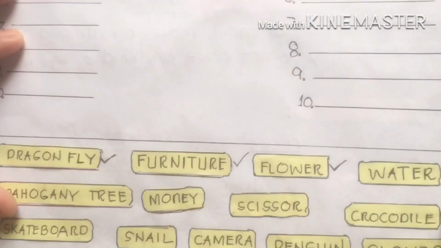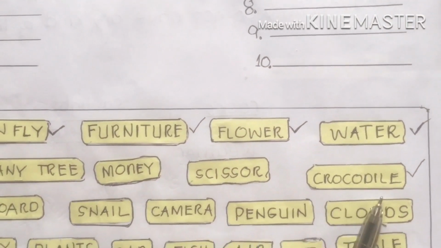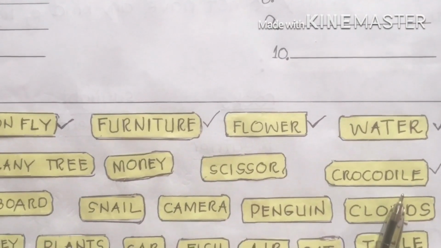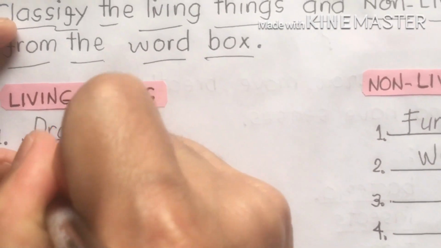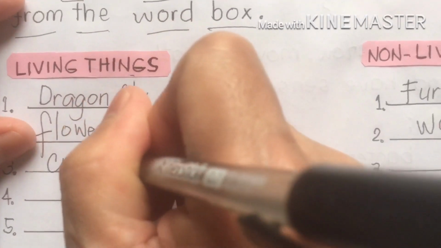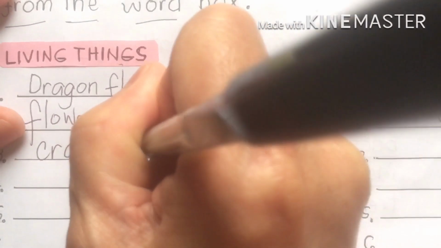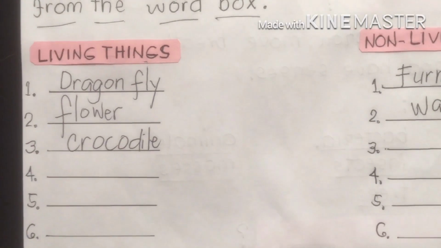Next, let's start with crocodile. Crocodile, class, it's a type of reptile animal. Non-living things or living things? Of course, crocodile, they move, so living things. Check your spelling, my dear students, whether your answer is correct.